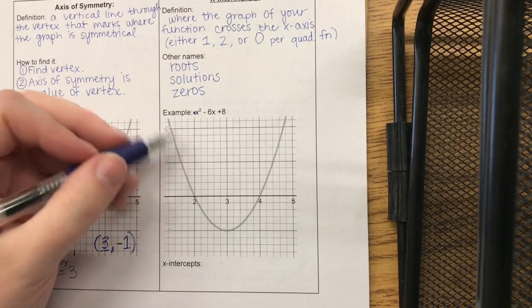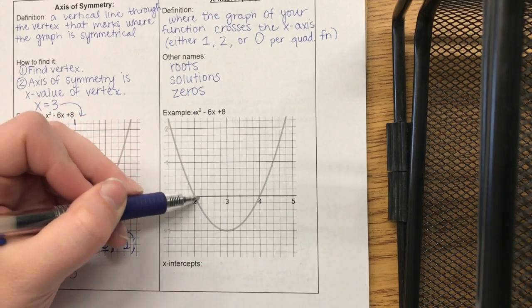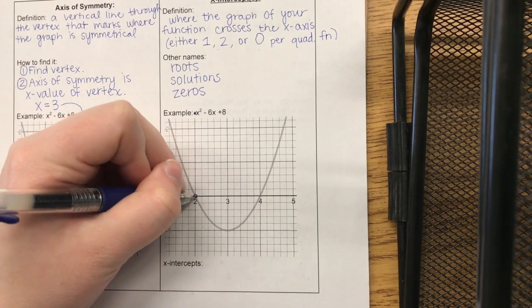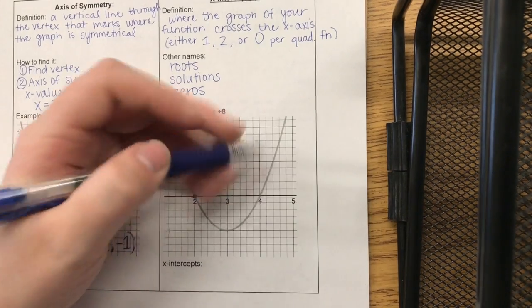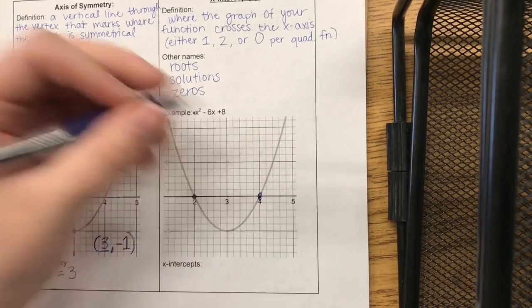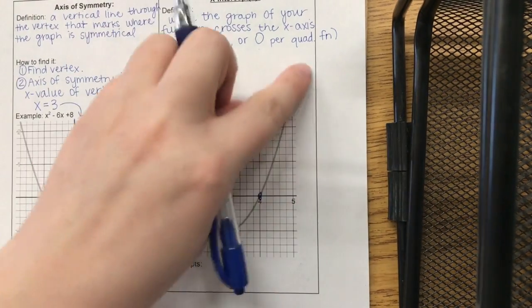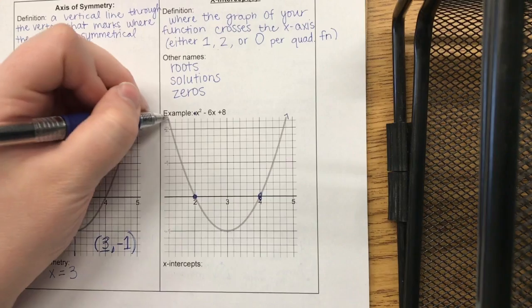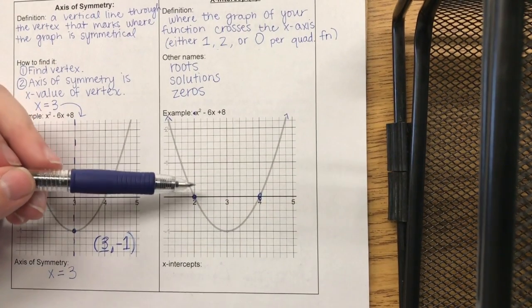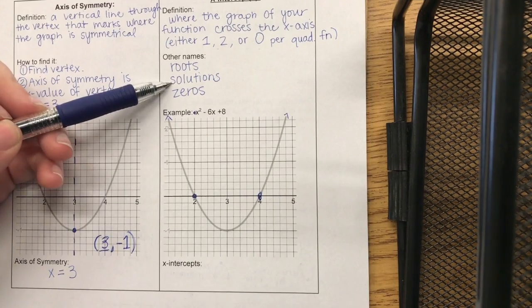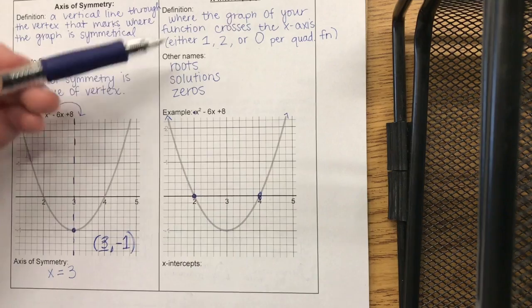So I see two x-intercepts in this parabola. If I trace it, here my graph crosses the x-axis, and then back over, this is my vertex. Here my graph crosses the x-axis, and then it goes on forever. I assume it won't change direction. We know that these are our x-intercepts. So this graph has two solutions, or two roots, or two zeros, or two x-intercepts.